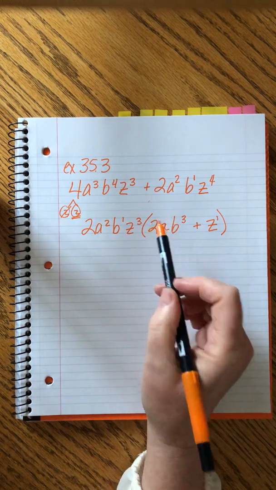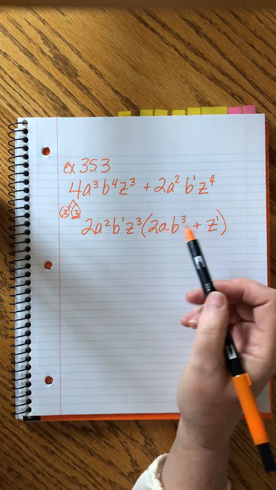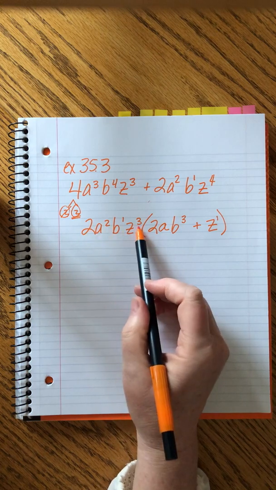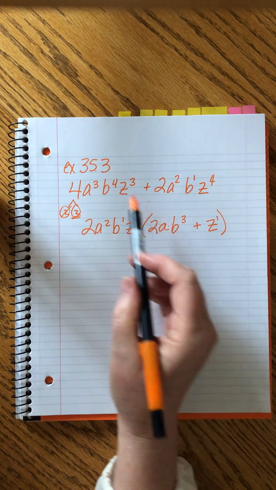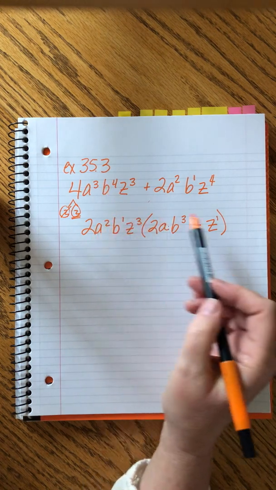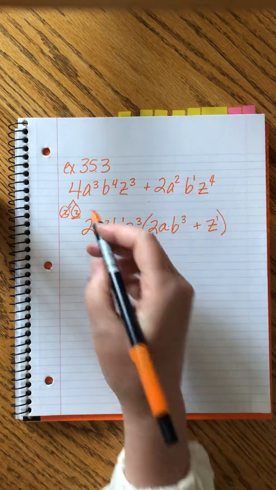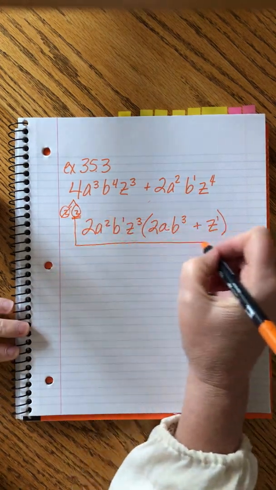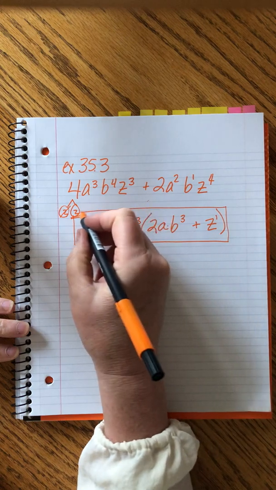Remember that you can always check your answer if you want to. Multiplying this times this should give you that. Multiplying this times this should give you that. So you can always check if you're feeling unsure.